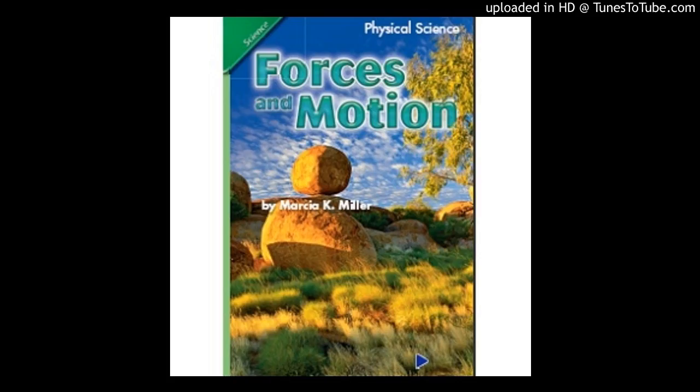Most objects have more than one force acting on them. Some forces act in the same direction. Other forces act in different directions. The effect of the forces on an object is found by adding together all the forces acting on the object.